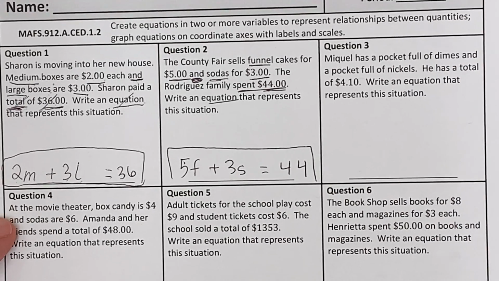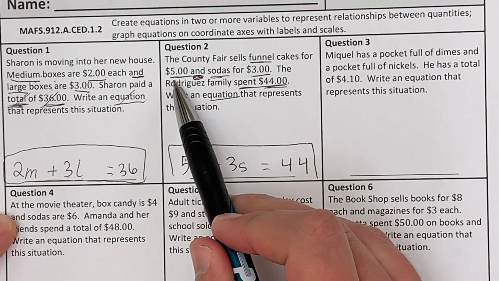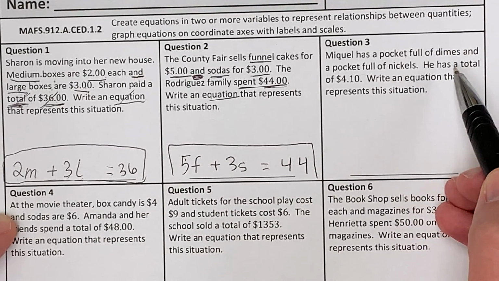All right, let's look at this next one. Miguel has a pocket full of dimes and a pocket full of nickels. He has a total of $4.10. Write an equation that represents this situation. So this one can get a little tricky because it doesn't tell us the cost, right? Over here it says the sodas were $5. Medium boxes are $2.